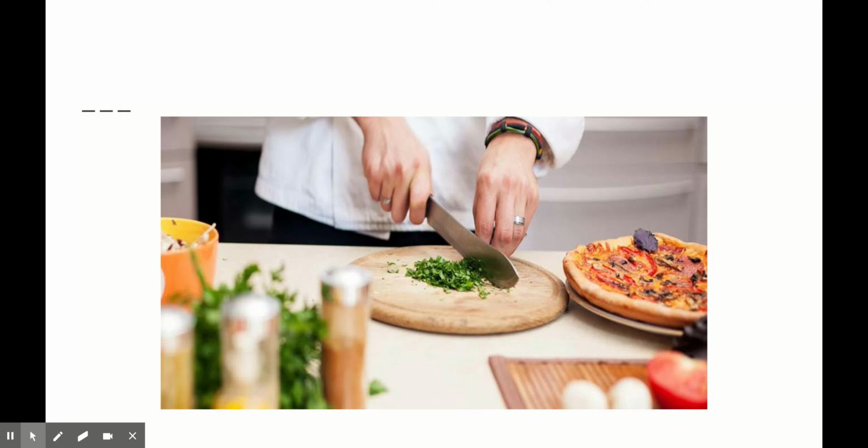This guy is cooking, yes, but more specifically, preparar, to prepare. You got that right? Preparar, to prepare. Make sure you're repeating these words, guys. And make sure you're writing them down, too.